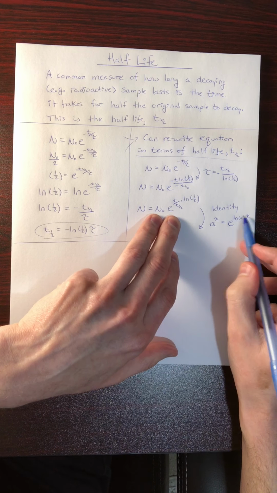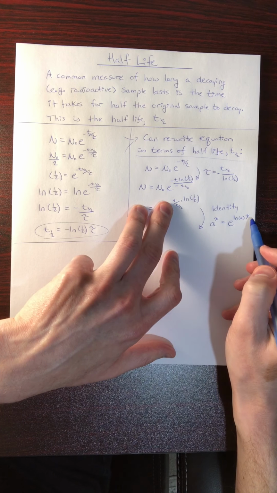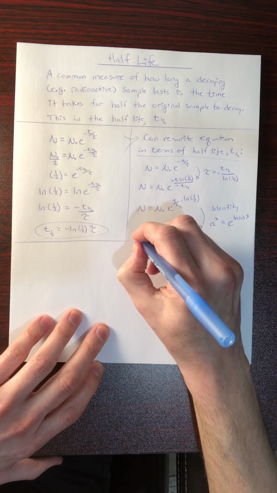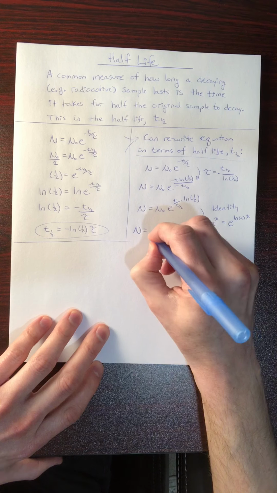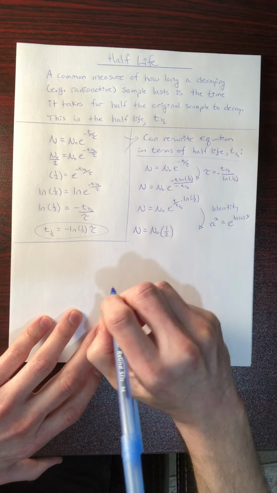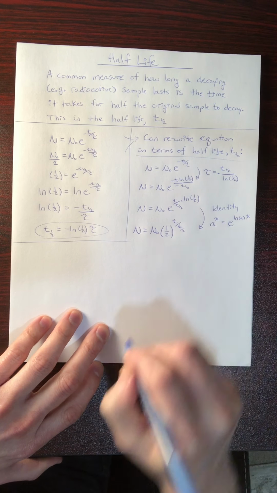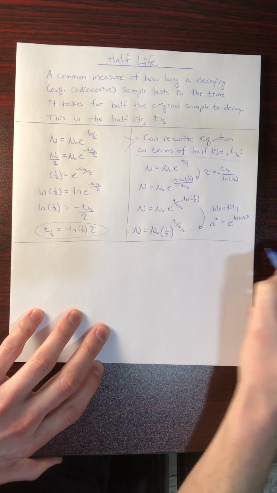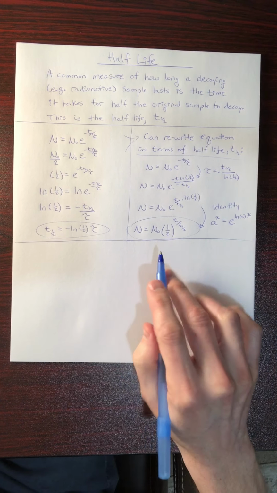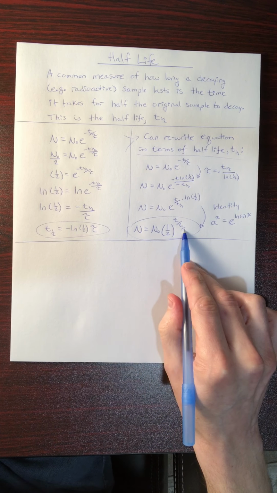And then we've got this term here, the t over T1/2. That's our x, and that's going to go back up into the exponent. So what we end up with now is N is equal to N naught, we've got 1/2 as our base, to the power t over T1/2, our half-life.